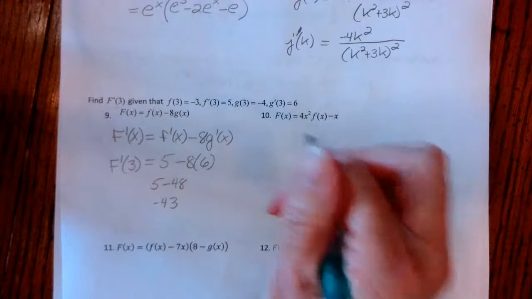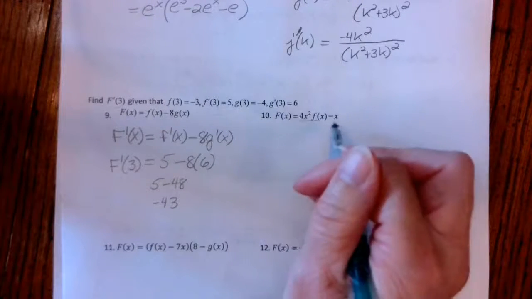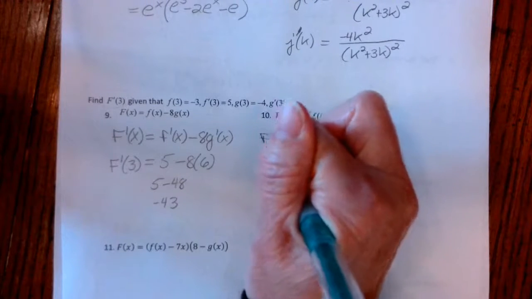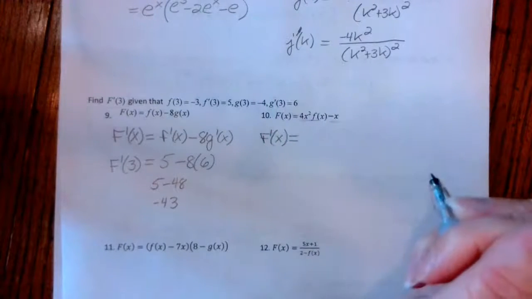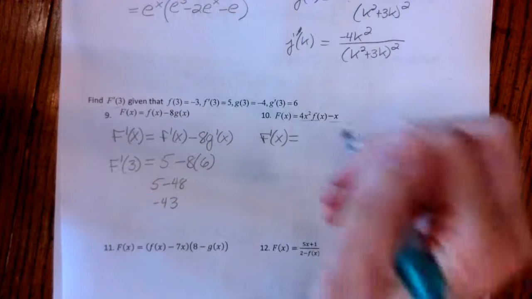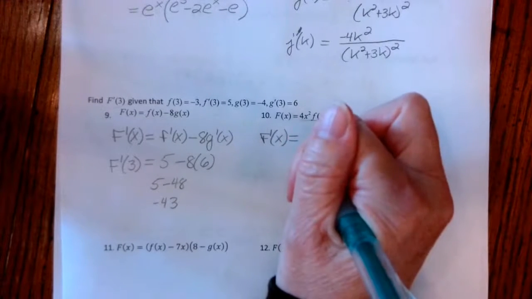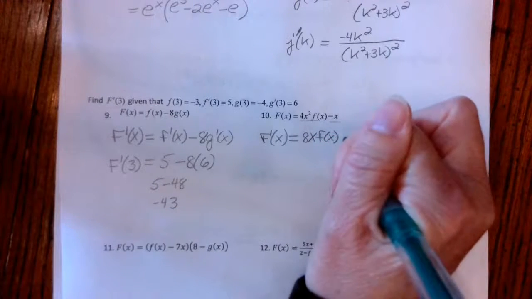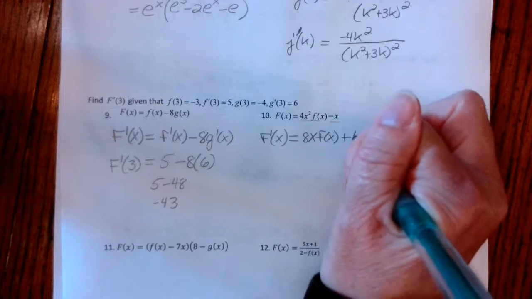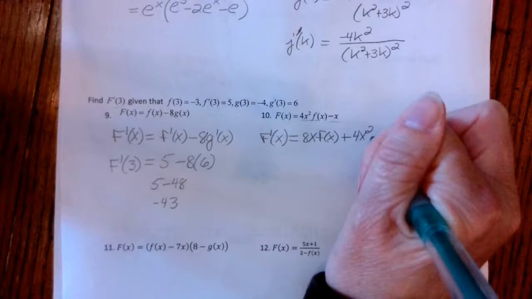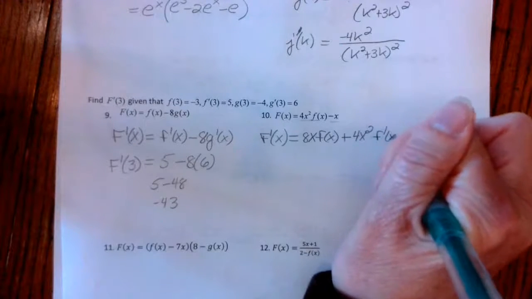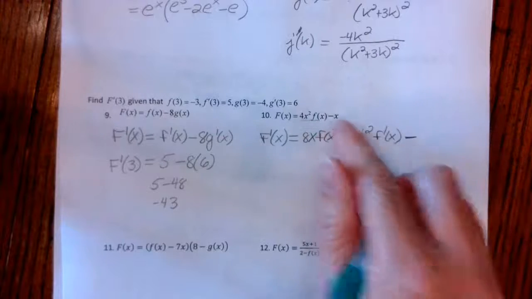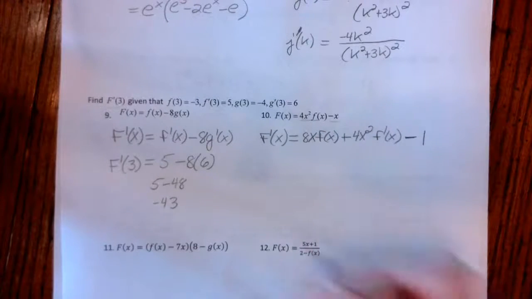F of x here is a product and a difference rule. I'm going to start with f prime of x. Always do the general derivative first. Derivative of 4x squared is 8x. Second one's staying. Plus, flipping it around, 4x squared stays. F prime of x is now derivative. Minus derivative of x is 1.